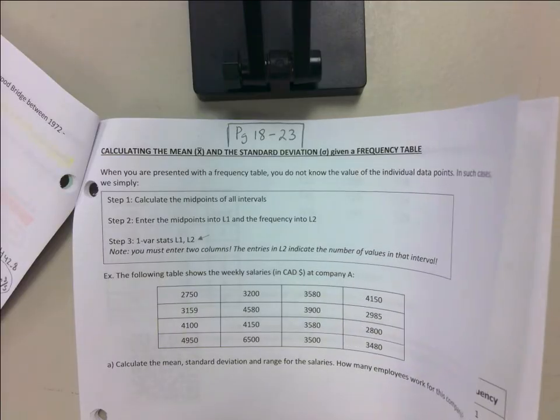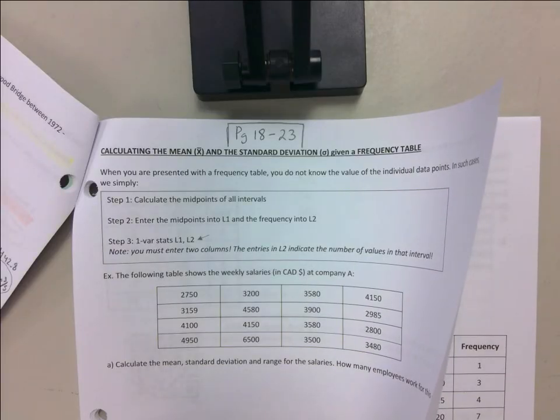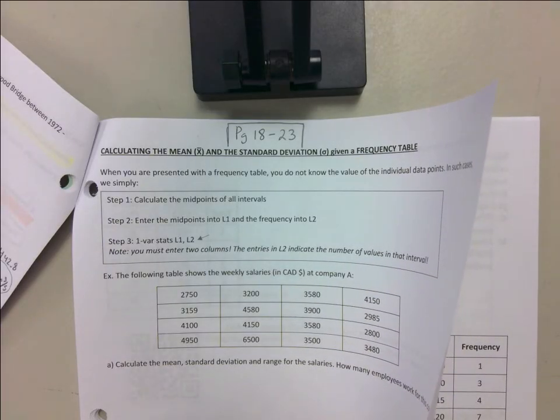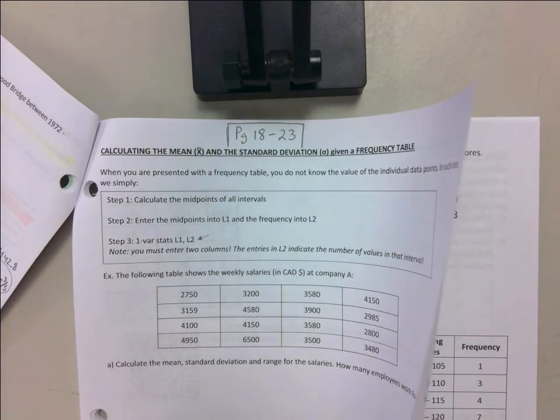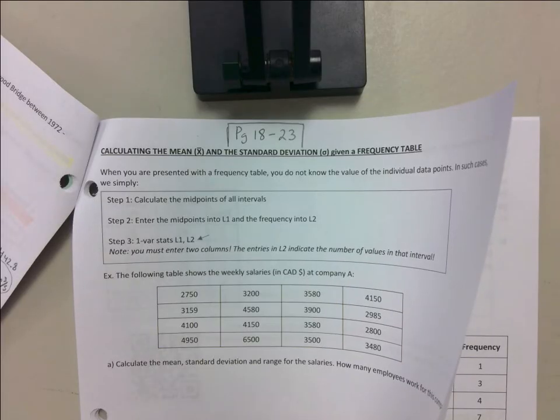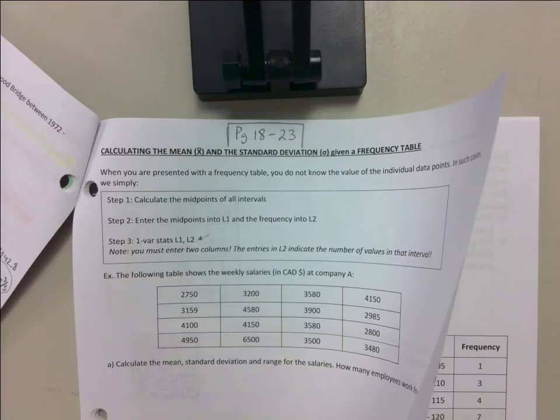Now, before I send you off, it is important that you take this class time to actually do it, because I cannot do a bunch of graphs over and over with you guys. I just can't. There's not enough time. They take time. And there's a lot of, do you understand what's happening? What is it telling us?